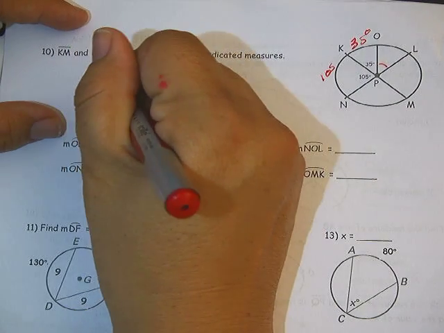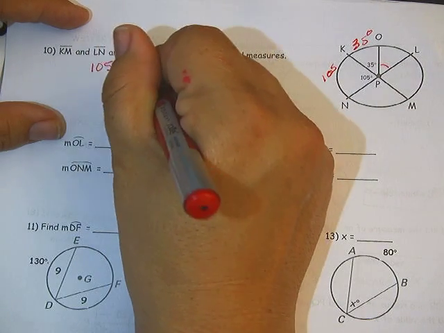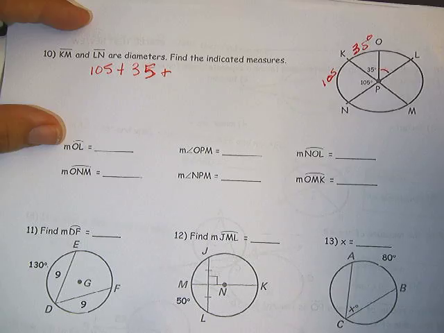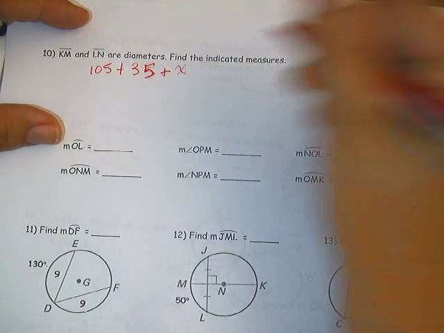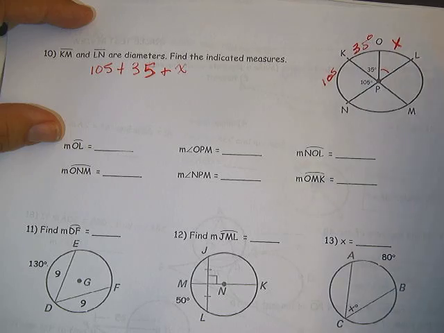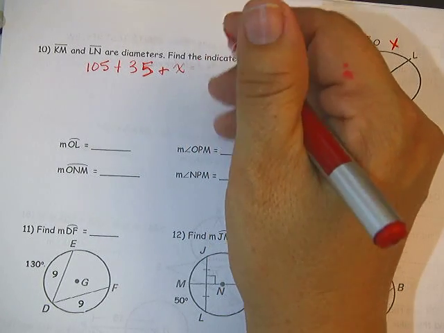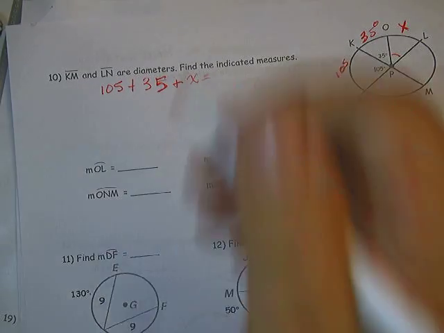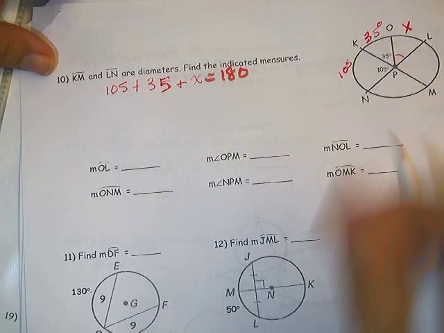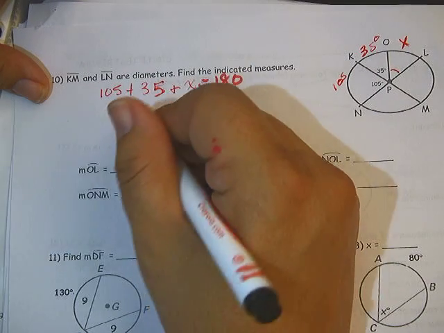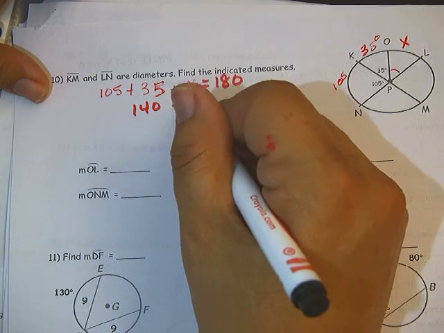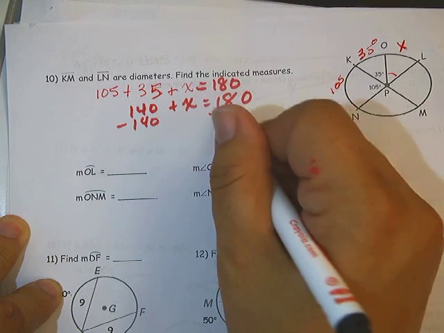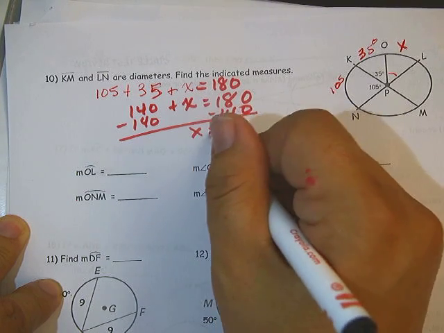So I can say 105, plus 35, plus this mystery one, I'll just go ahead and call it X, has to equal 180. I'm going to get markers so you can see this. My pen's dying out. So I add these two up. 105 plus 35 is 140. Plus X equals 180. So I subtract 140 from both sides. I get X equals 40 degrees.